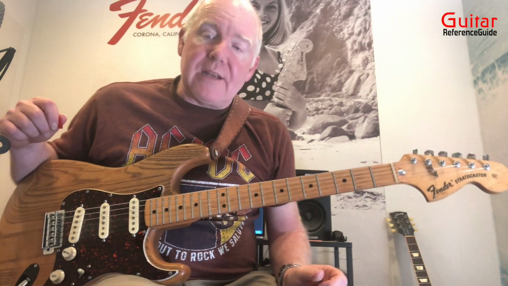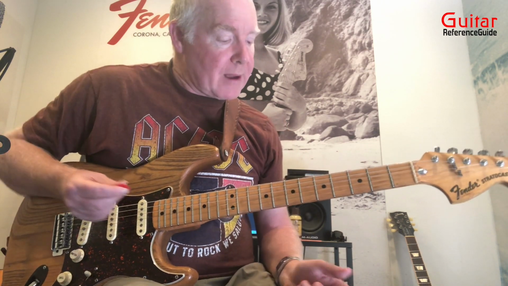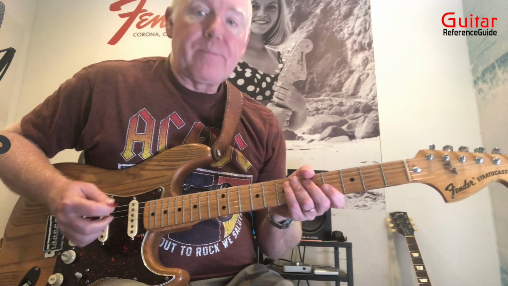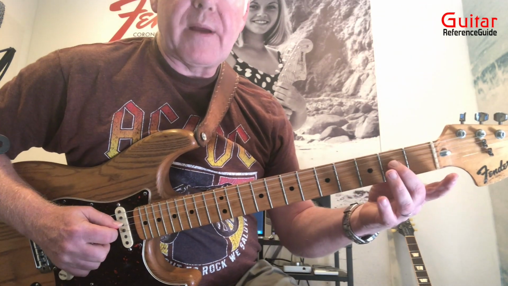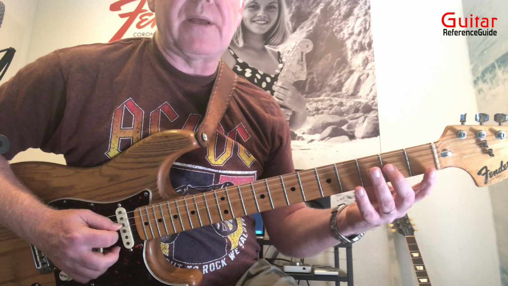So a third is essentially two notes. It's an interval. It's based on the first note and the third note of the major scale. So if I played an E major scale and I started from my E note, the E major scale would sound something like this.